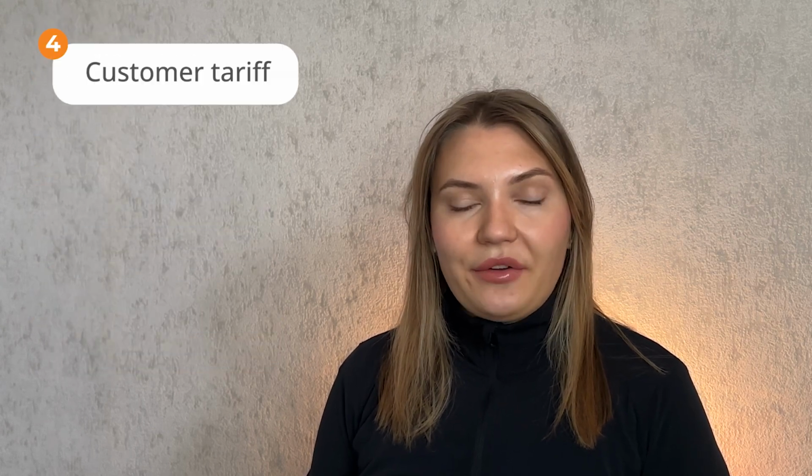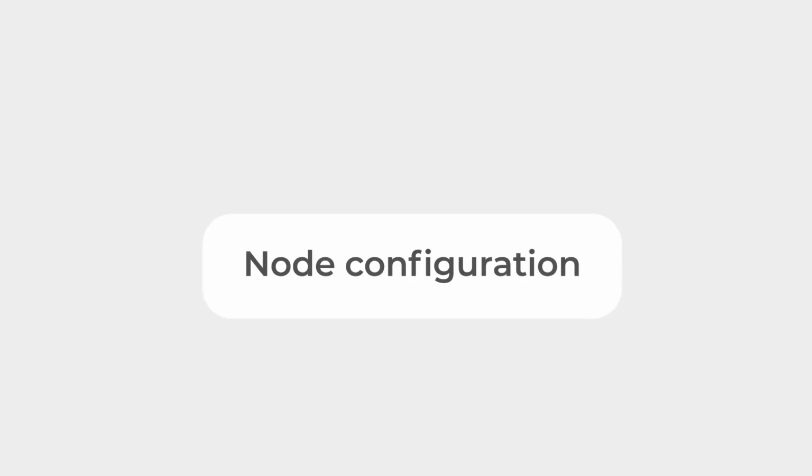Now let's configure these things. Add the MNO's packet gateway as a node. Configure the MNO as a vendor. Create a service policy to ensure that internet access is provided according to the parameters set on the MNO side. Create a customer tariff. We'll go through the product setup later in this series.